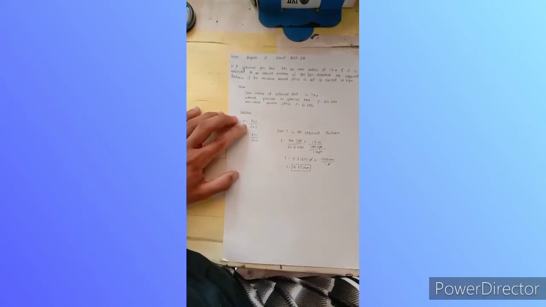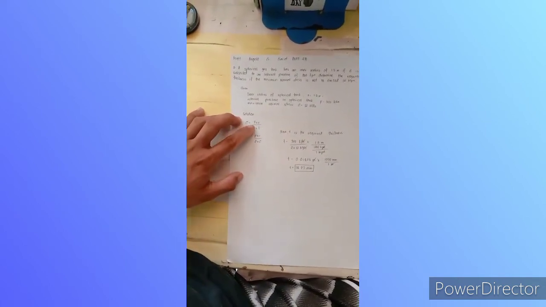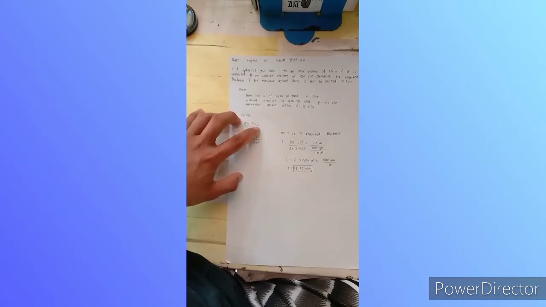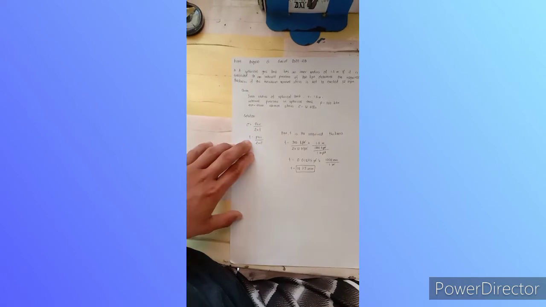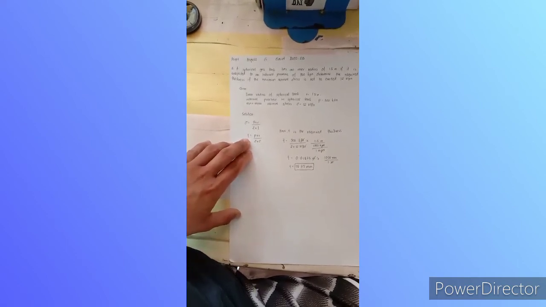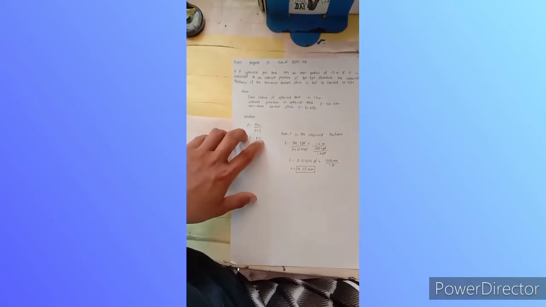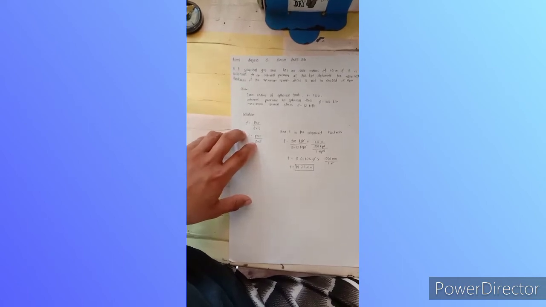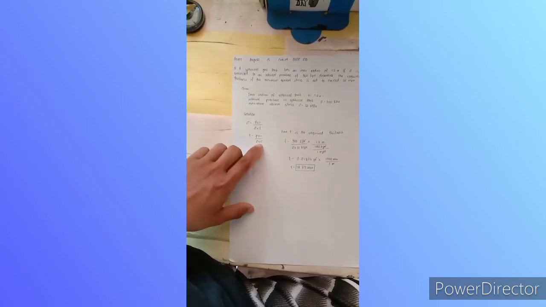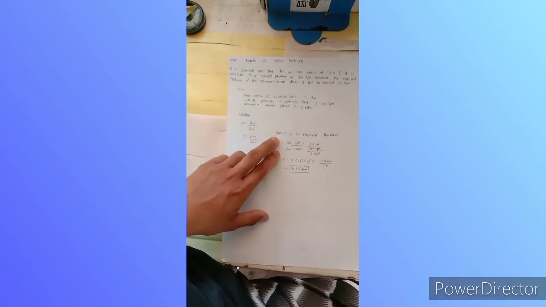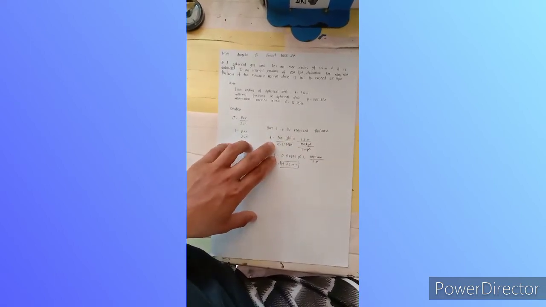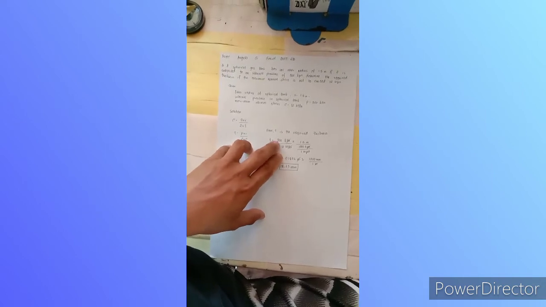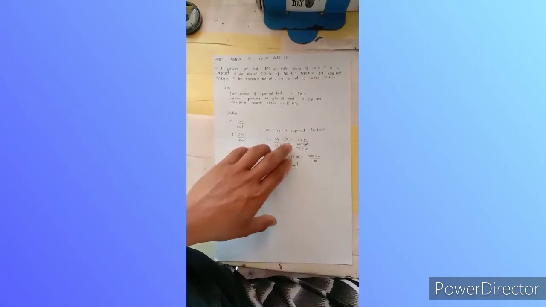So solution, stress is equals to P times R all over 2 times T. So T is equals to pressure times radius all over 2 times stress. So here T is the required thickness.